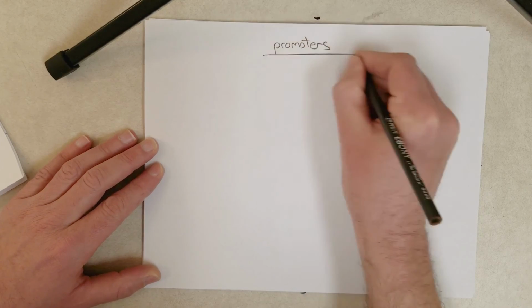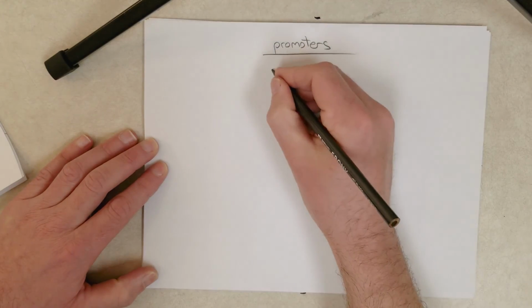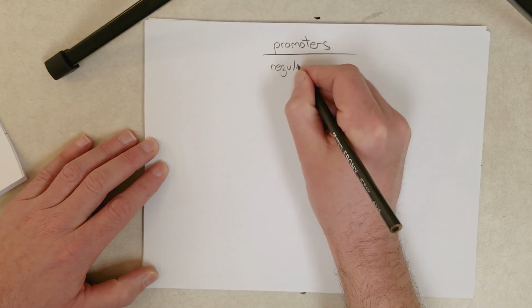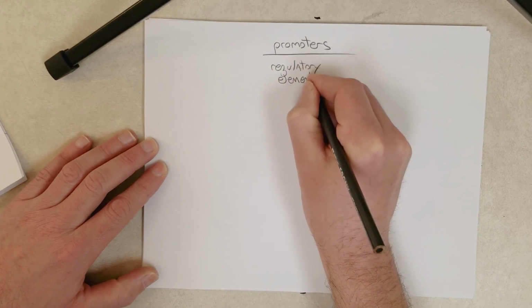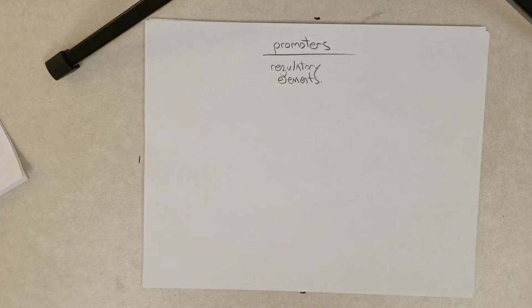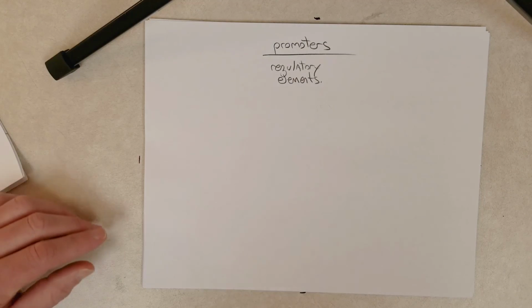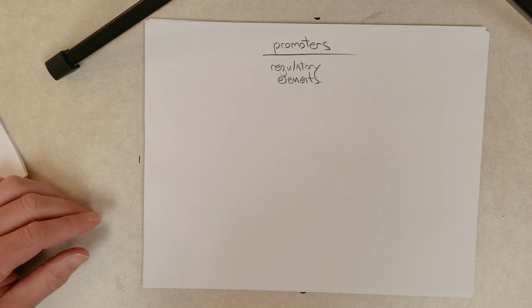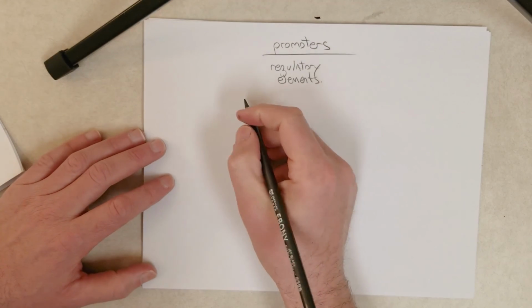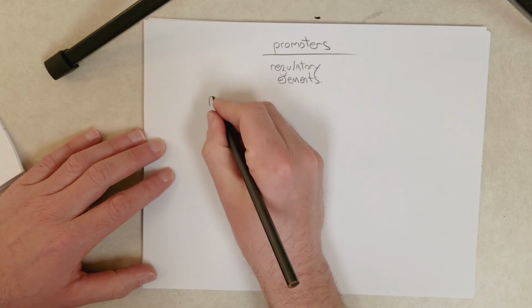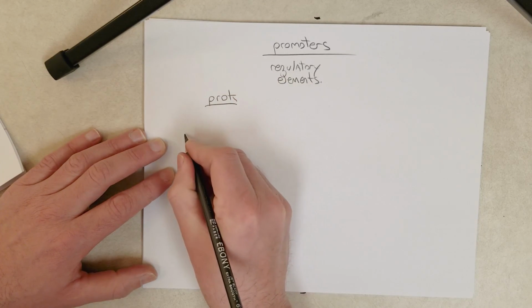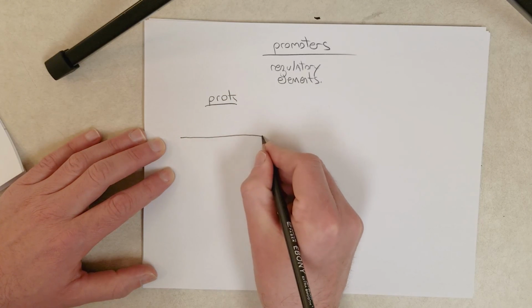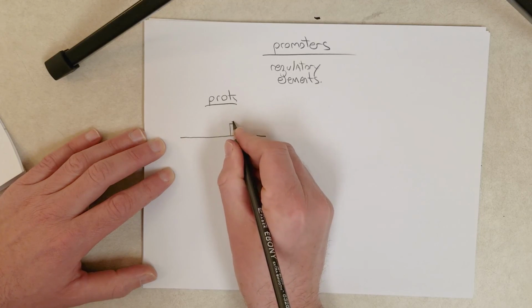So promoters have regulatory elements. These regulatory elements are important for getting the gene transcribed. So let's talk about two of the regulatory elements in prokaryotes. Let's say this is the beginning of a gene, and here's the +1 site.